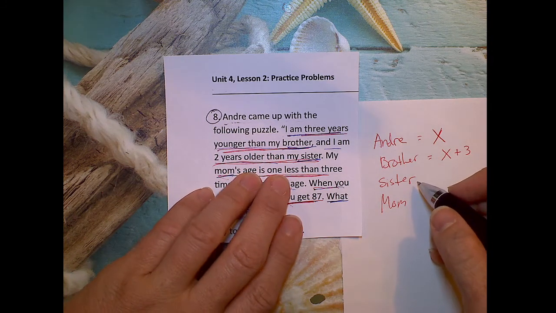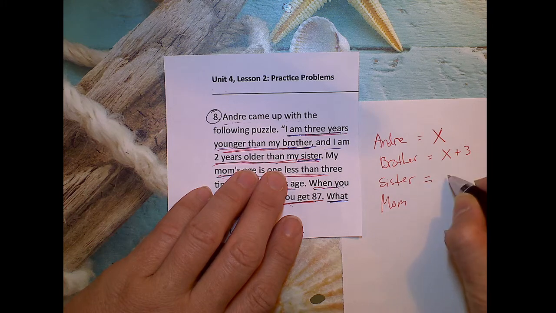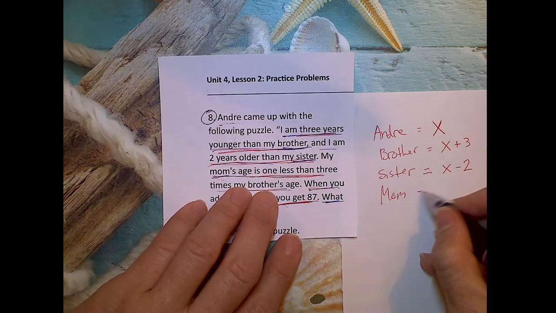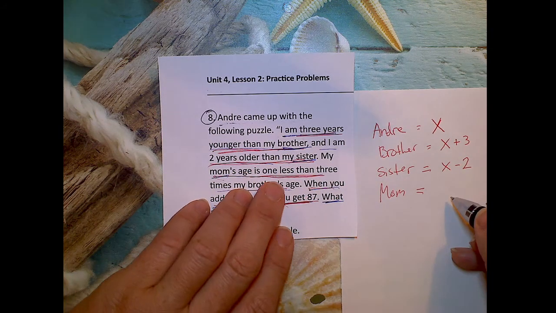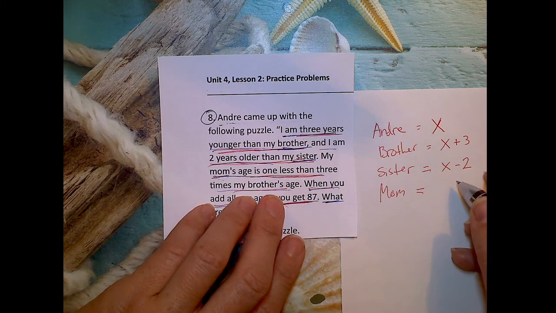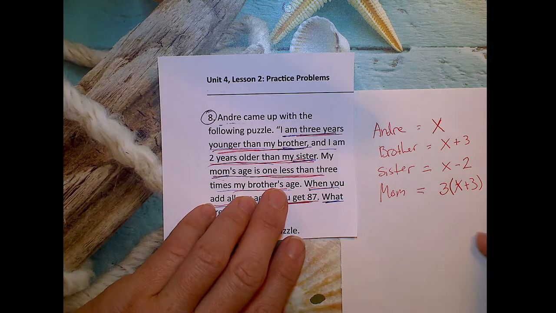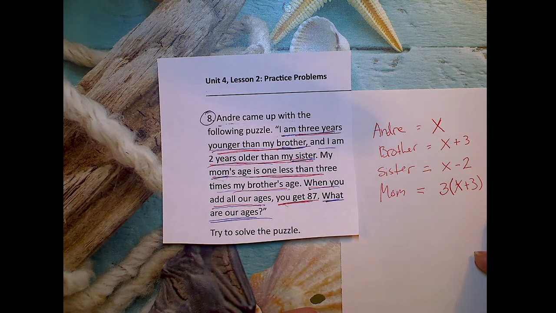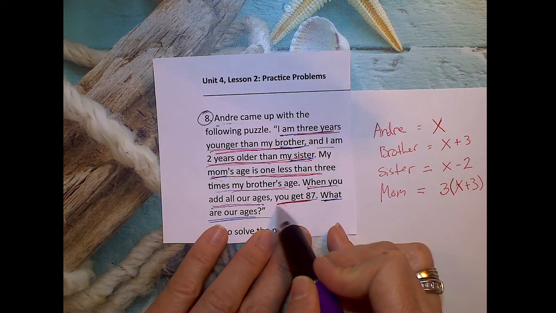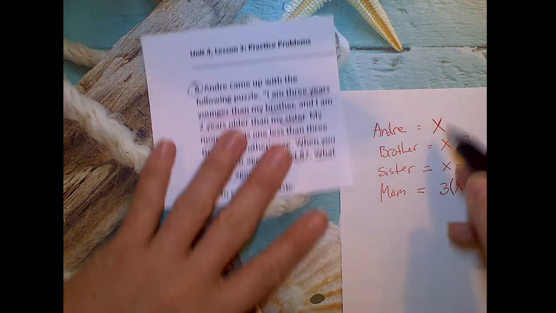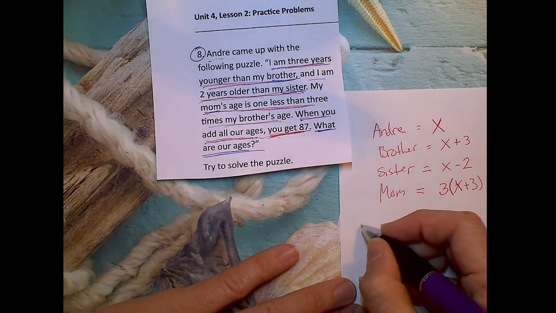Andre says, I am 2 years older than my sister. So his sister's age is Andre's age minus 2. And then Andre says, my mom's age is 1 less than 3 times my brother's age. So 3 times his brother's age is 3 times X plus 3, but he says 1 less than 3 times his brother's age. Great. And finally, Andre tells us, when you add all our ages, you get 87. So we can add these up to get 87.